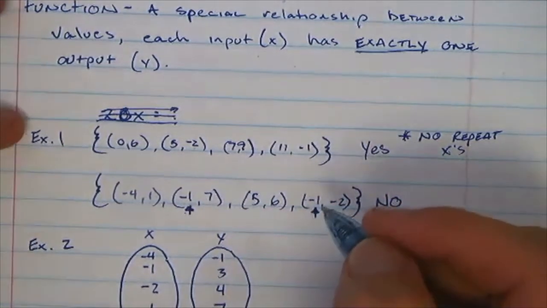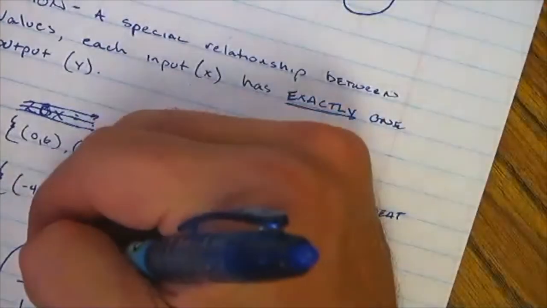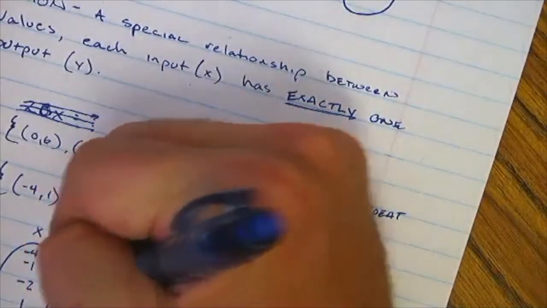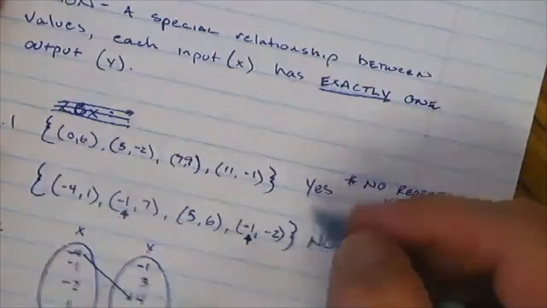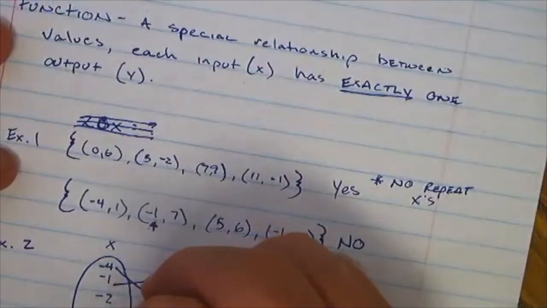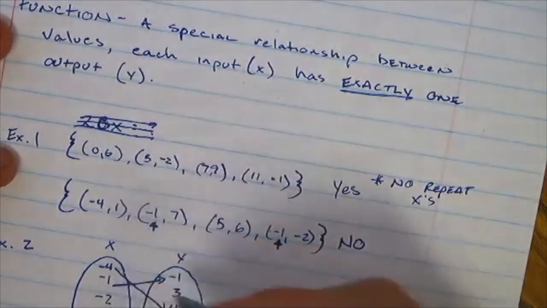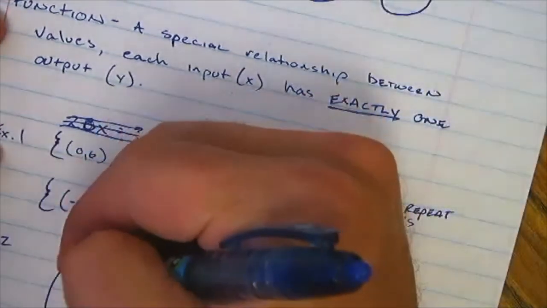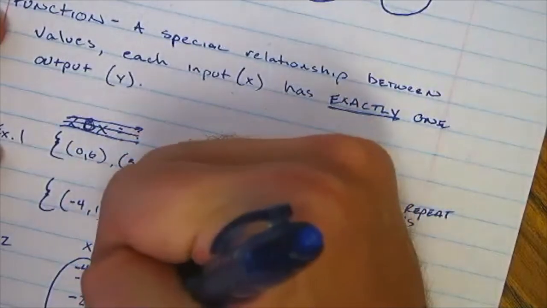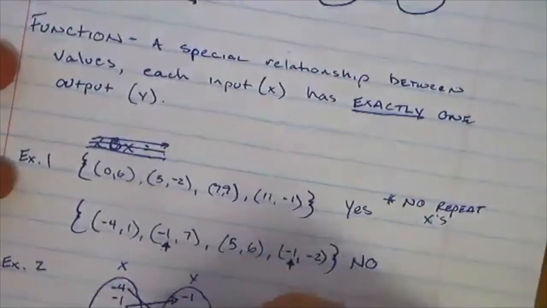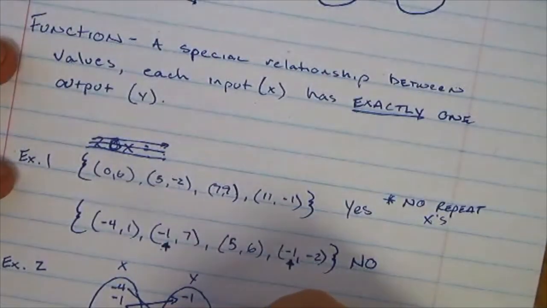All right. And so according to the mapping, we have -4 to the 4, -1 to the -1, 2, -1 also goes to the 7. 1 to the 7.